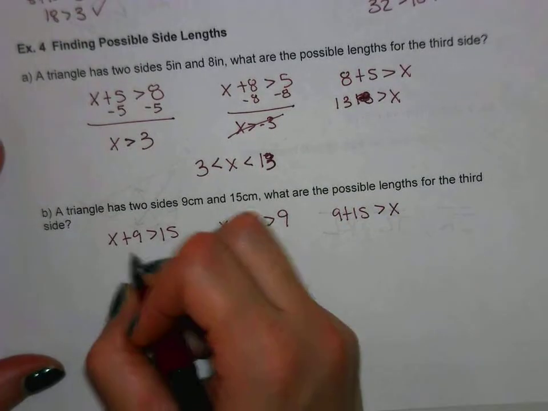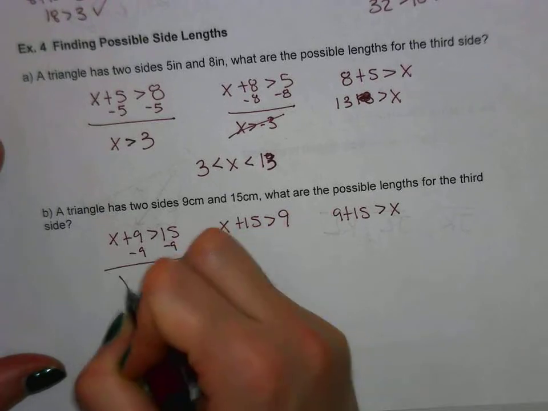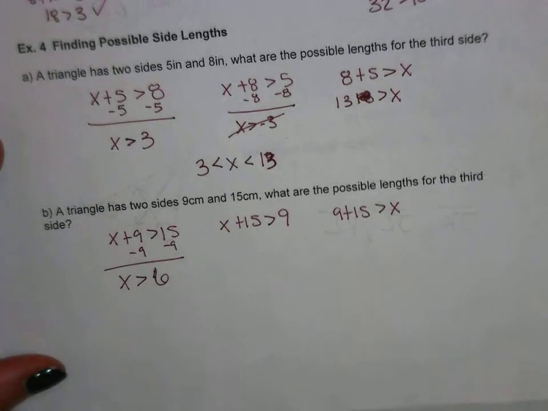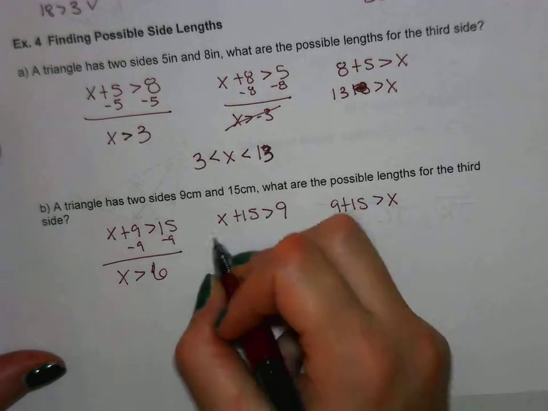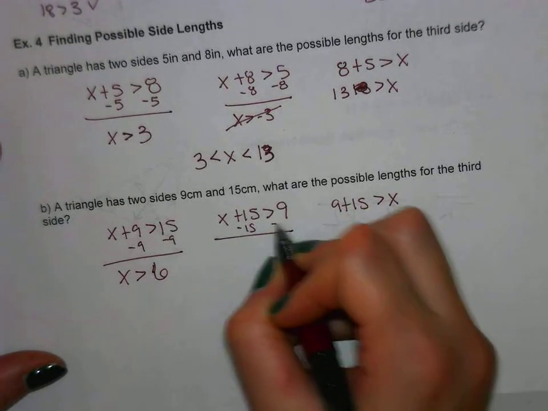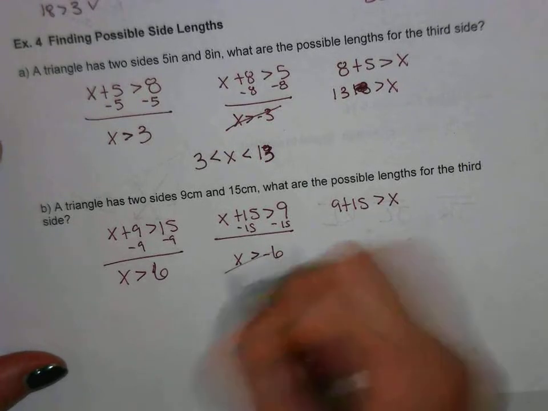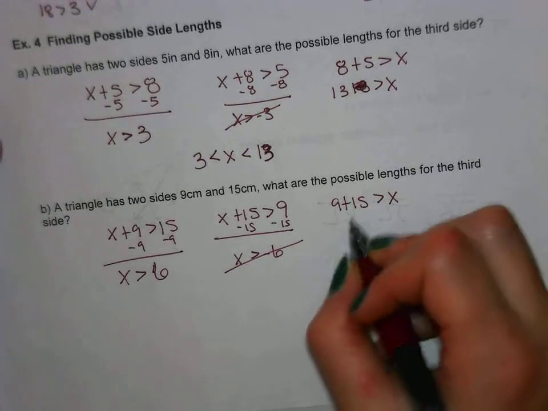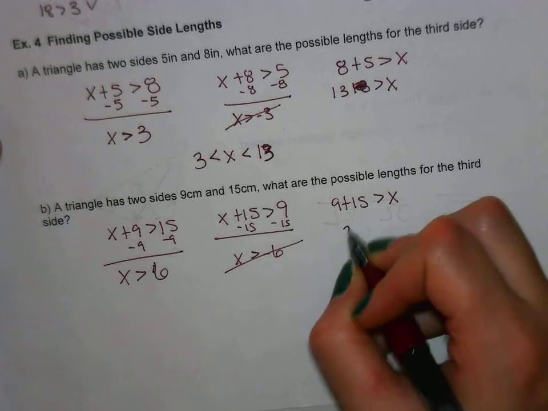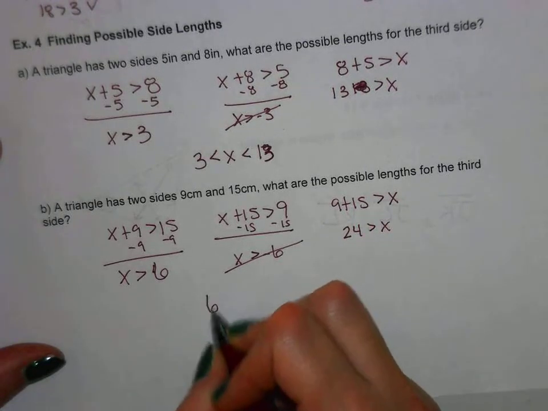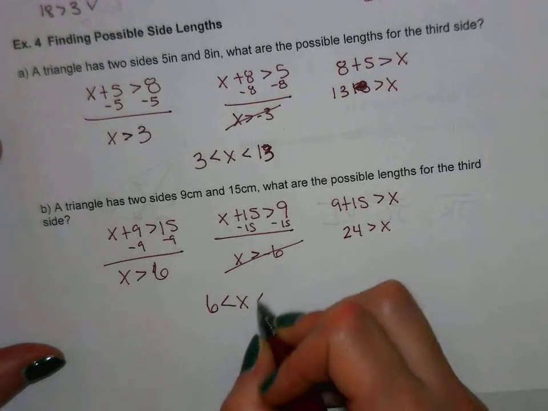So if we subtract 9, x needs to be larger than 6. Subtract 15. x has to be larger than negative 6. Can't have a negative length. 9 plus 15 is 24. So that means x needs to be larger than 6, but smaller than 24.